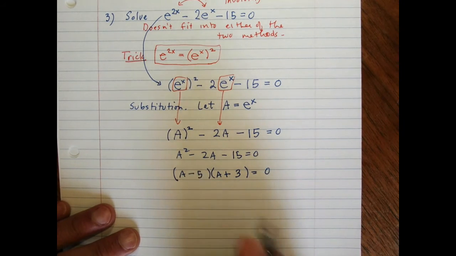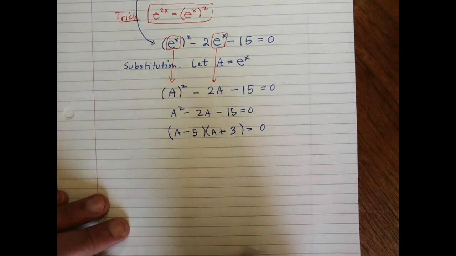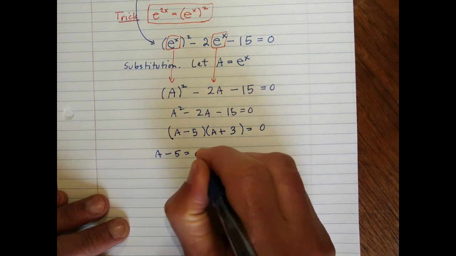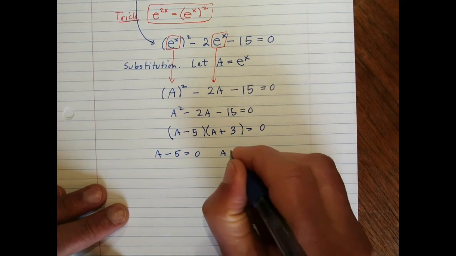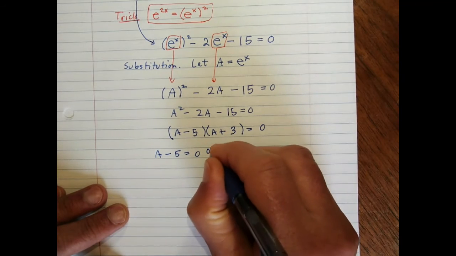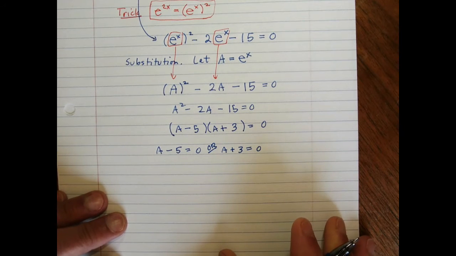You can check to see that works out. So that allows us to take our original equation and split it into two separate smaller equations by the zero property, right? A minus 5 equals 0, or A plus 3 equals 0.